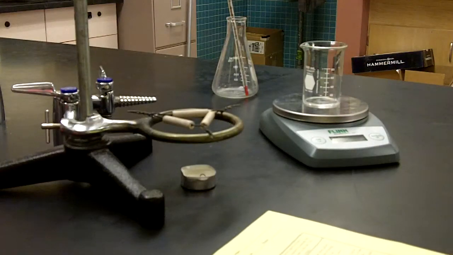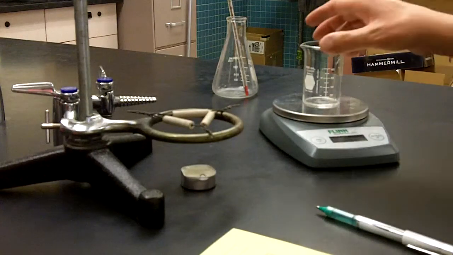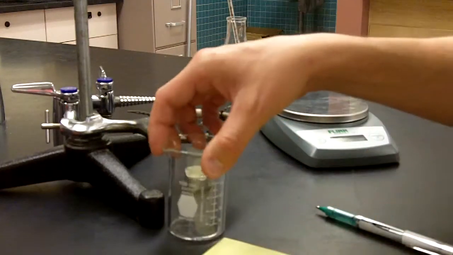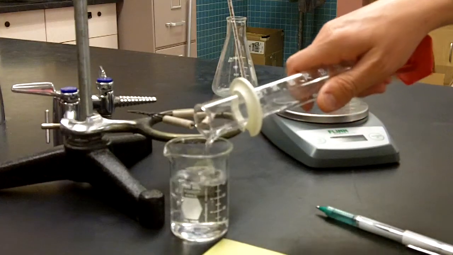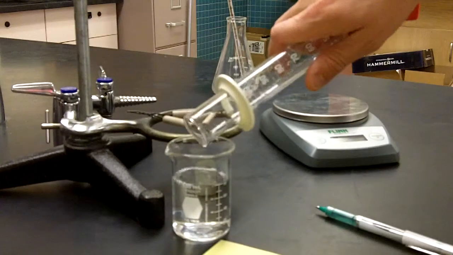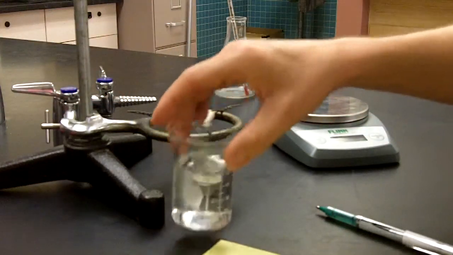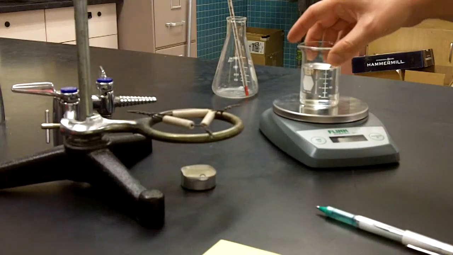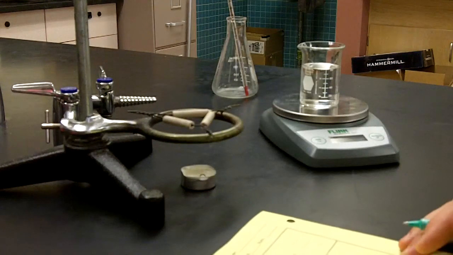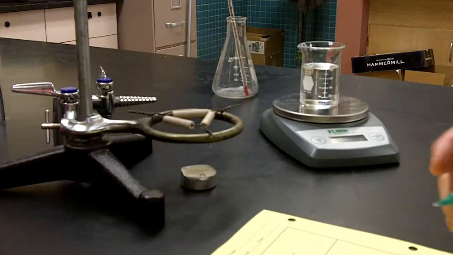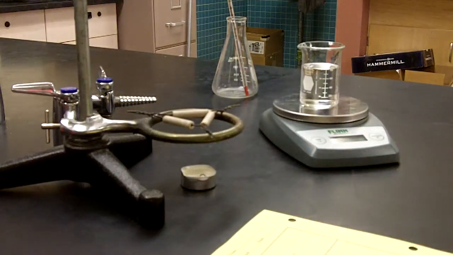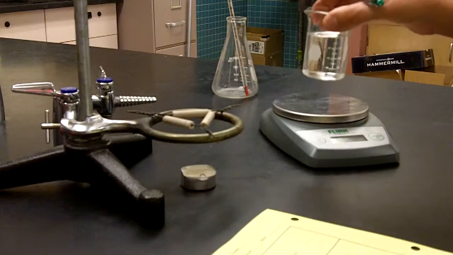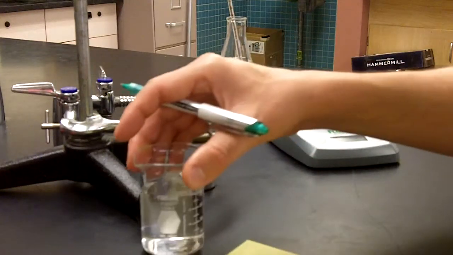According to the procedure, we have to fill the beaker with water to the 80 milliliter line. I have approximately 80 milliliters of water in this graduated cylinder that I'll pour into that beaker. It looks like it's pretty much right on that 80 milliliter line. Now I'm going to get the mass of the beaker plus the water. And this is going to be recorded where it says beaker plus water mass, 140.5 grams.